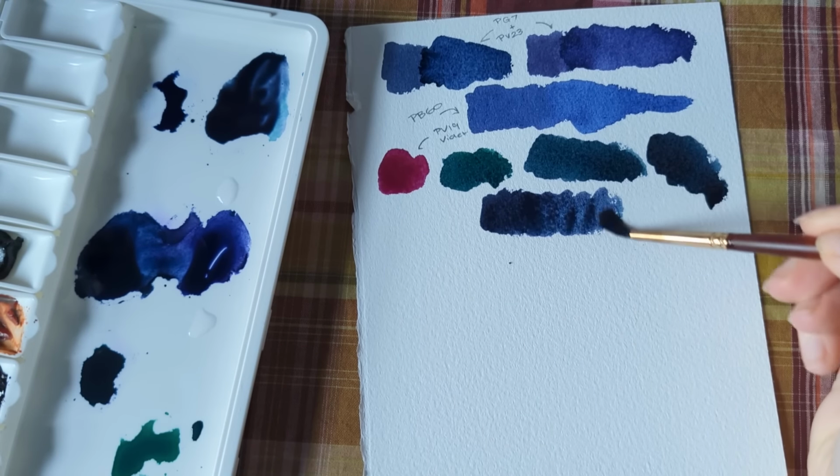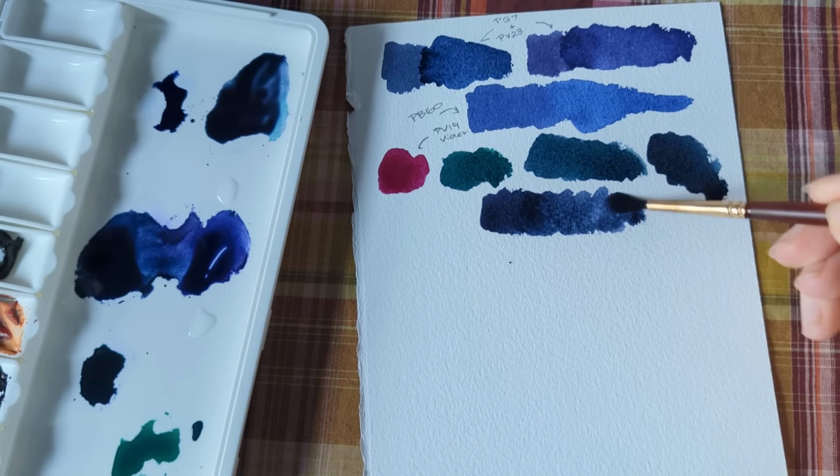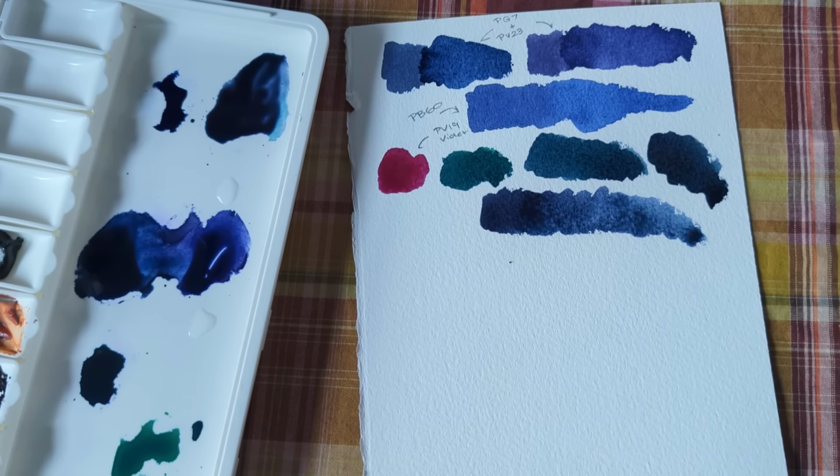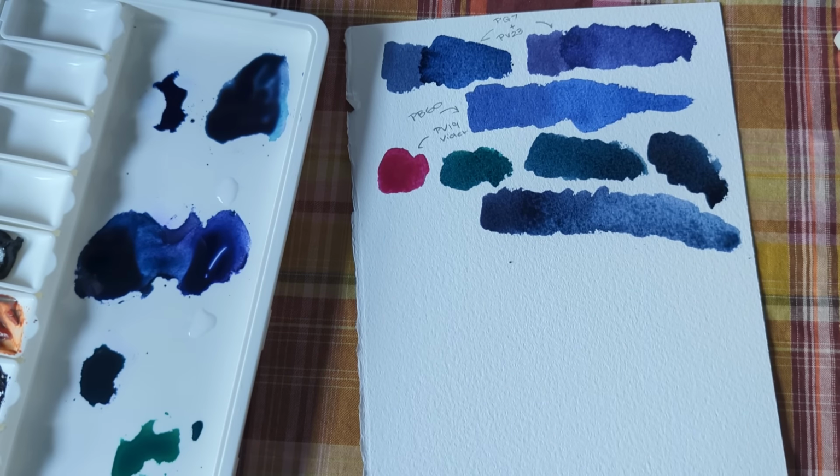And so like I said, this is going to be even more muted than these ones, just because we're working further away from blue. And the further away from blue we are, technically speaking, the closer we're getting to its complementary colour, orange.